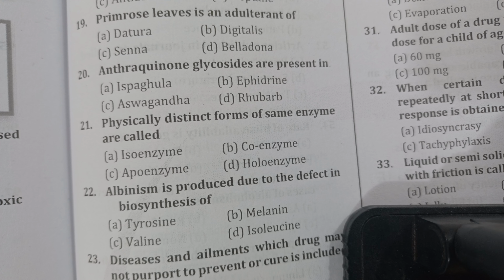Physically distinct forms of same enzyme are called isoenzyme. Albinism is produced due to the defect in biosynthesis of melanin. Option B.